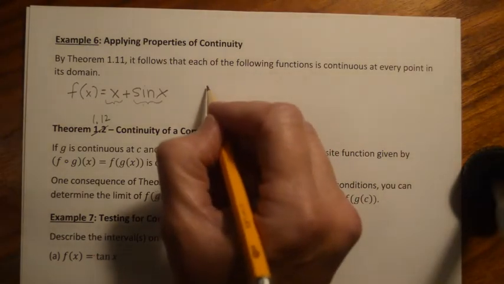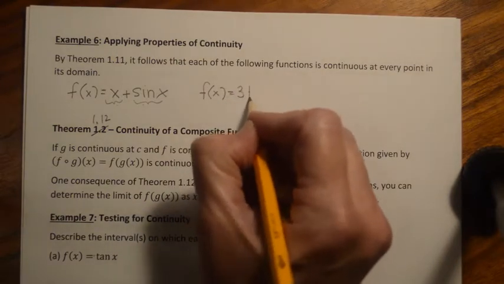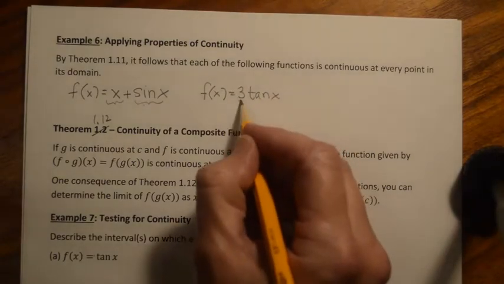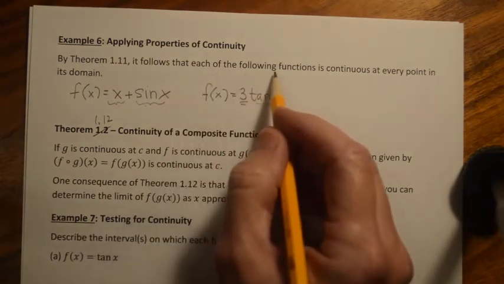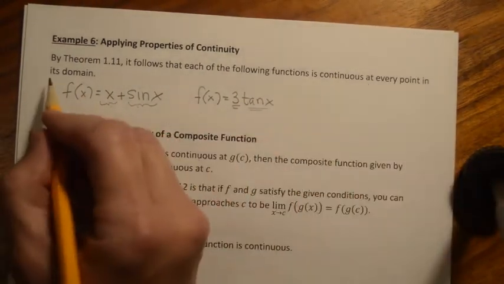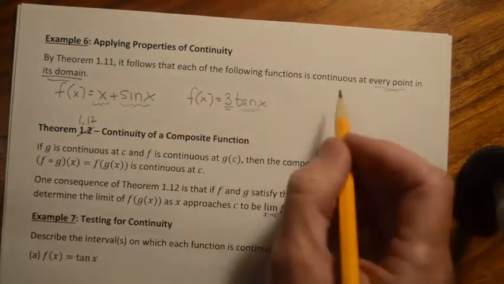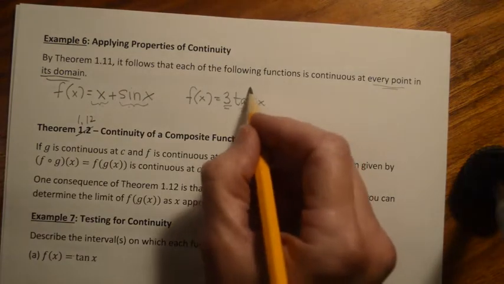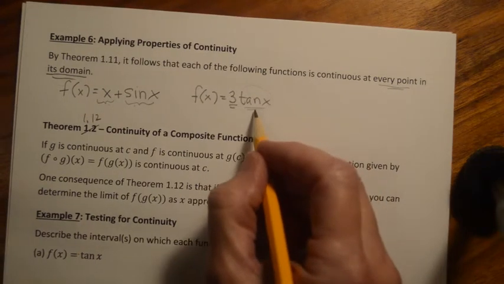All right. Say we had f of x be 3 tangent of x. So again, this is a scalar multiple of our tangent function. Again, it's saying it follows that each function is continuous at every point in its domain. That's kind of a big deal. We can just gloss over it and say, oh, it's continuous at every point, but it's saying in its domain. So remember, tangent is not continuous everywhere. We have to leave out those points where it would be undefined.